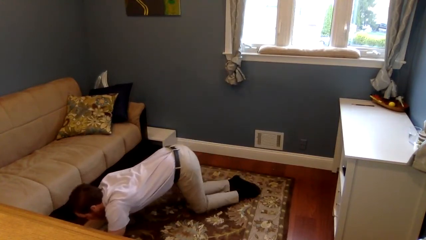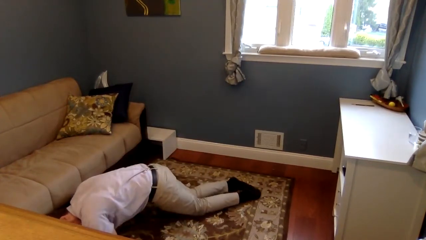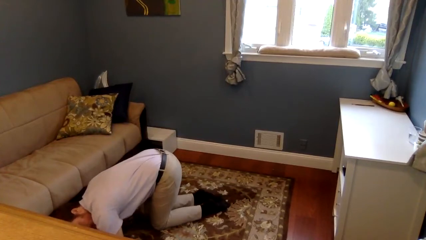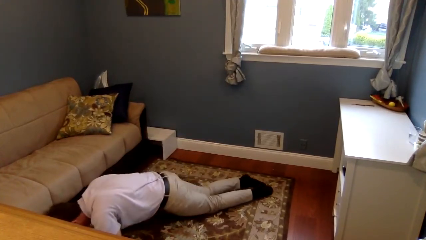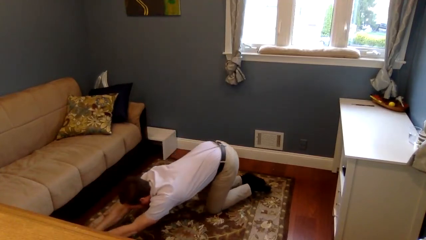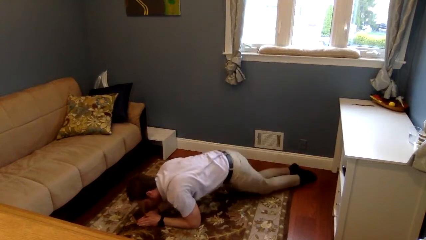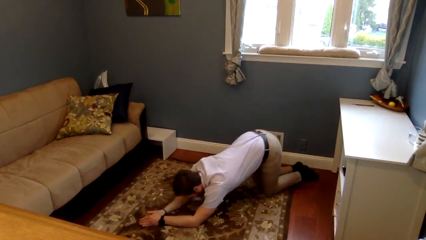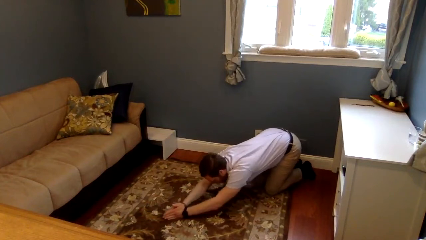Slide out. Slide in. Okay? So you can practice sliding your legs like this. Let's see if we can slide your arms back and forward.